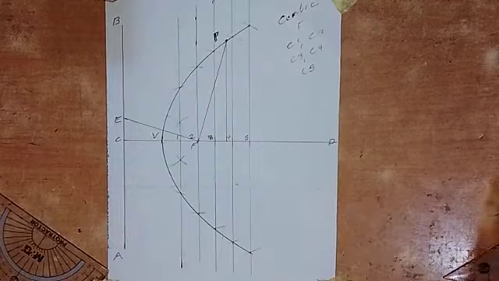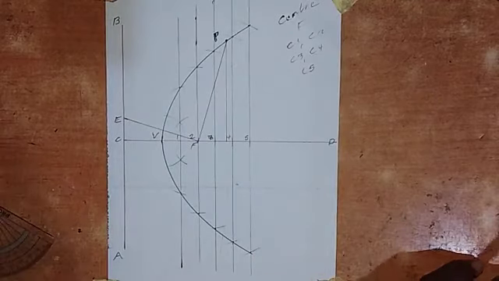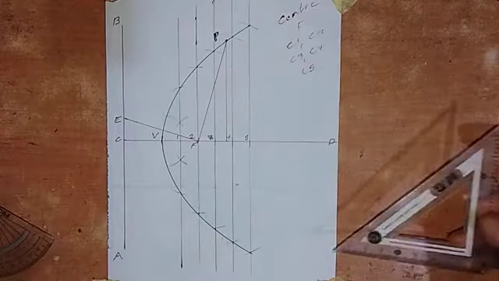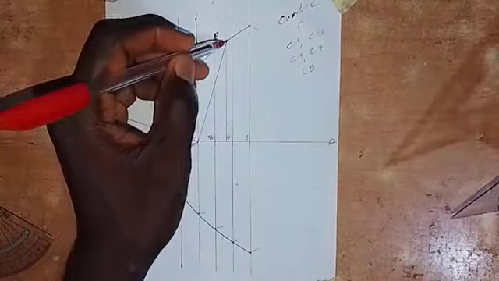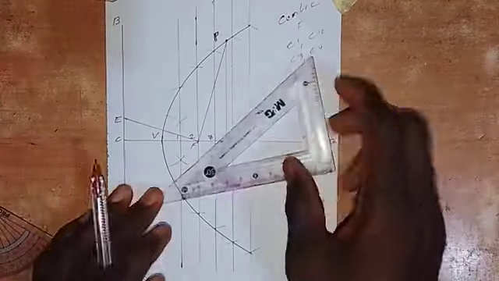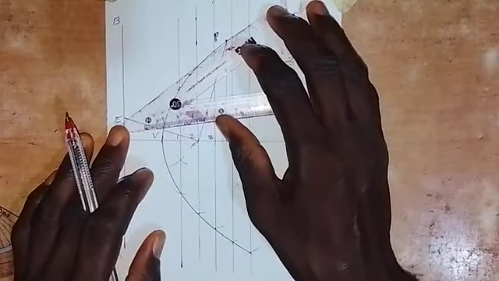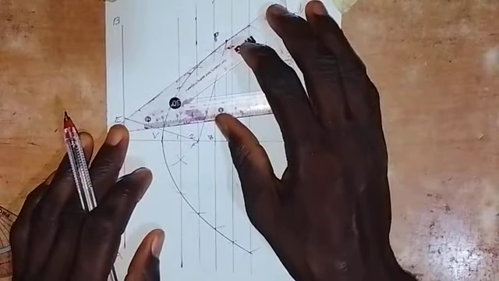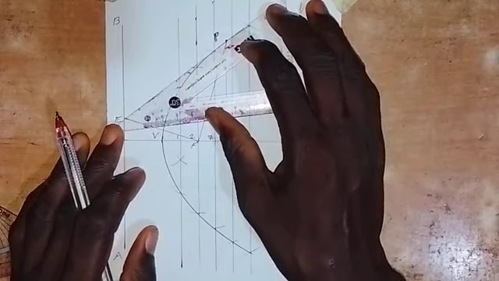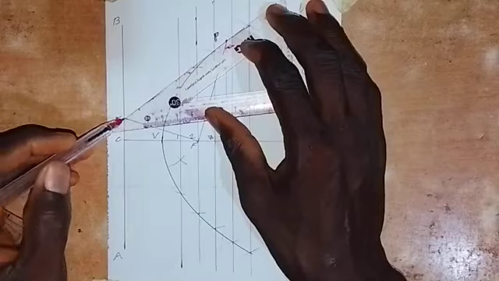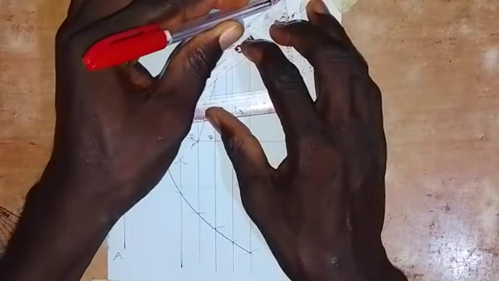Okay, so the next thing that we are going to do is draw a line from E to pass through point P. So you set like this. Make sure you can see the point P on the curve a little. Then draw a line from E to pass through point P like this.